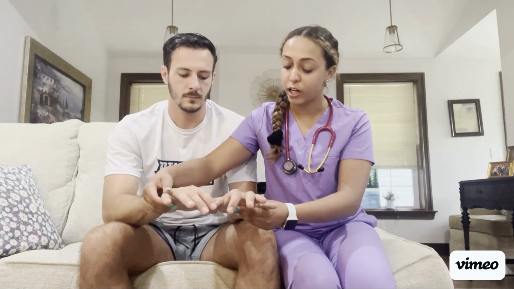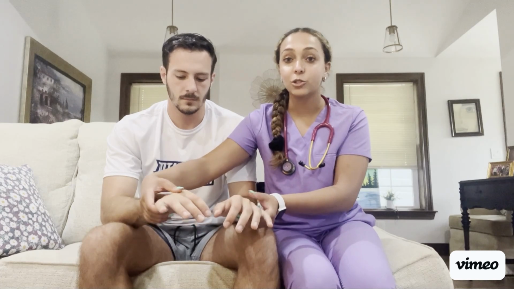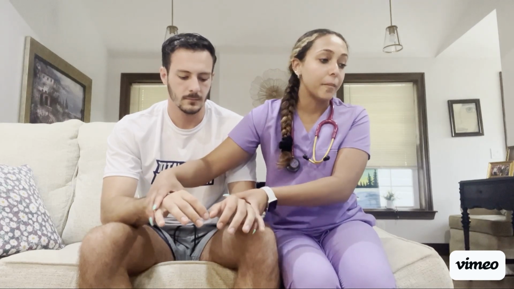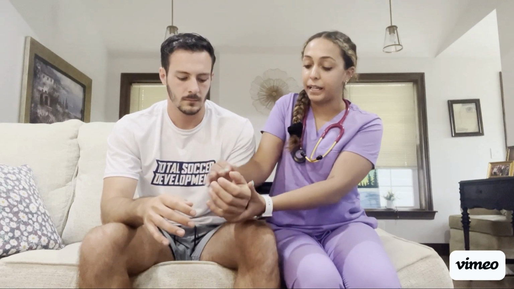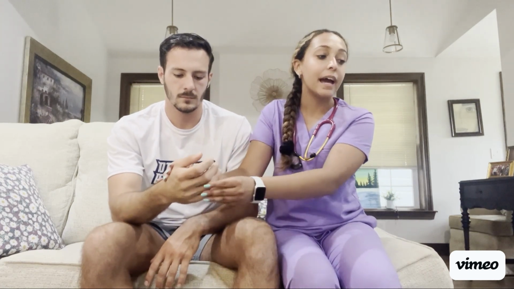Next, I'm going to inspect the hands. So I'm looking for nodules, lesions, redness, or pain or tenderness. There is none, so this is a normal finding. I'm also going to palpate the snuff box on both hands. It's on the thumb over here. Good, and if there was tenderness around the thumb area, that could mean that there's a possible fracture.